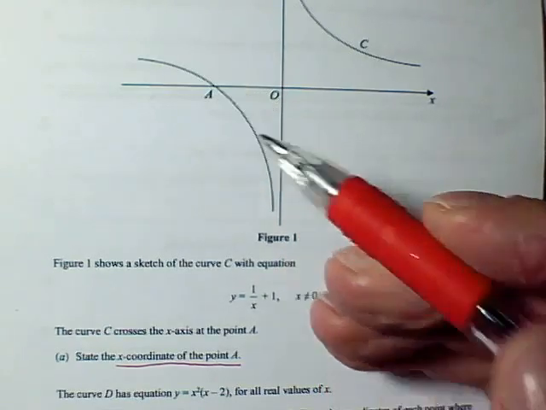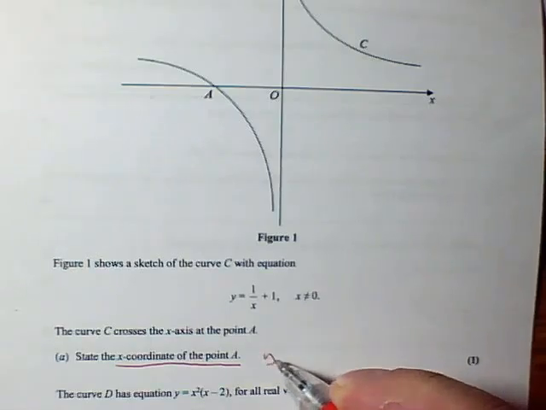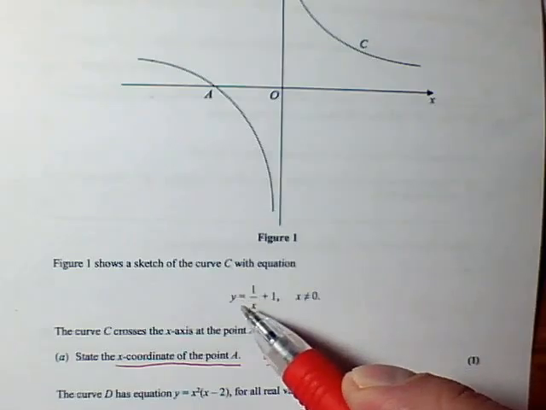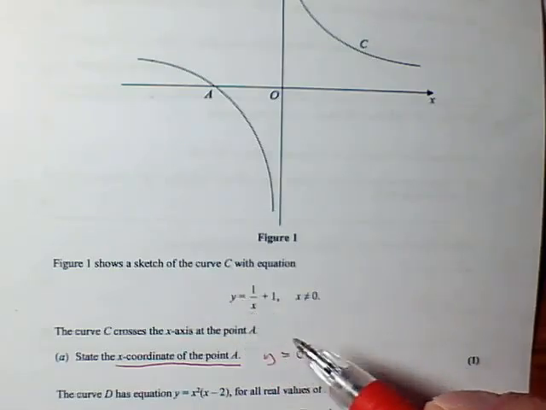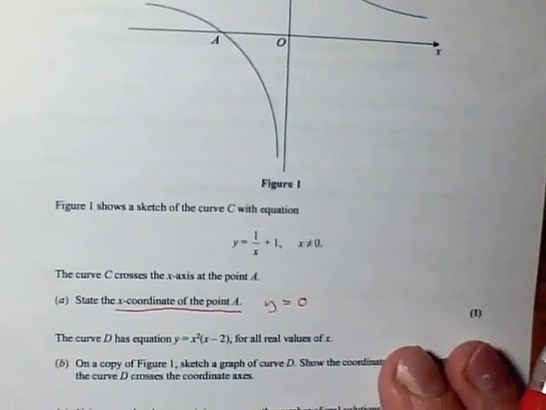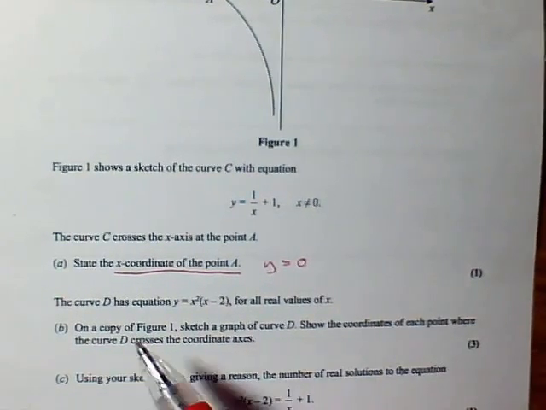For the x-intercept, we need to start with y equals 0. We've got an equation for the curve, so we solve for x. Put y equals 0, solve the equation carefully for x, and you should get this first mark. Then it moves on to talking about curve D.